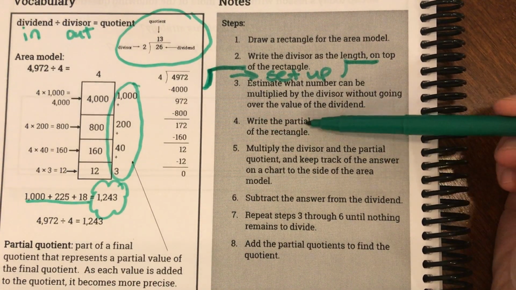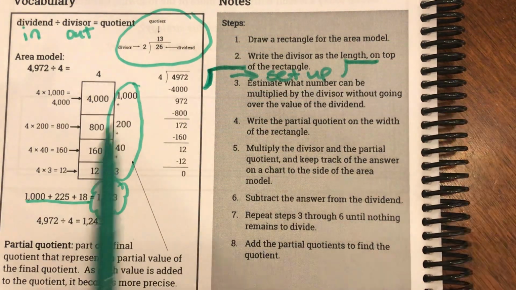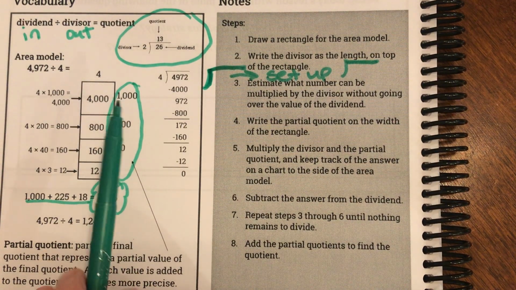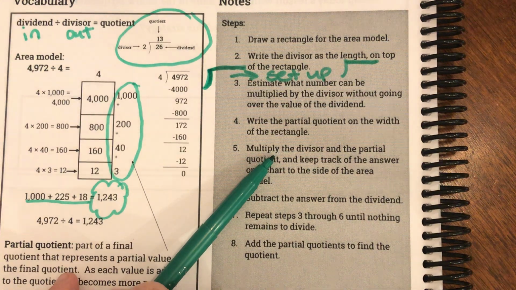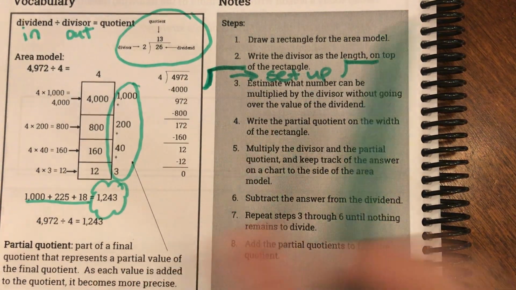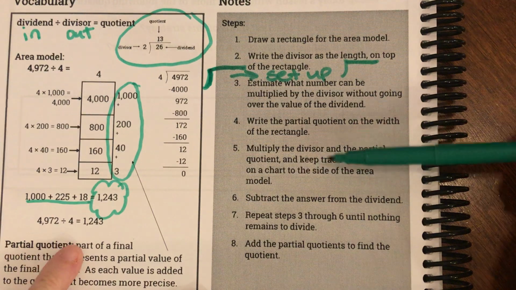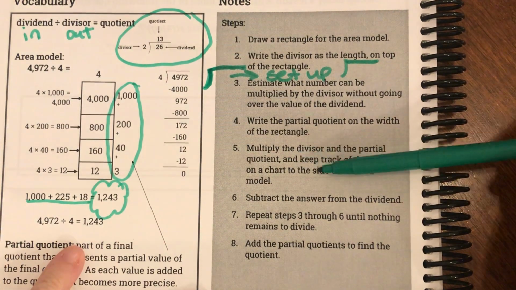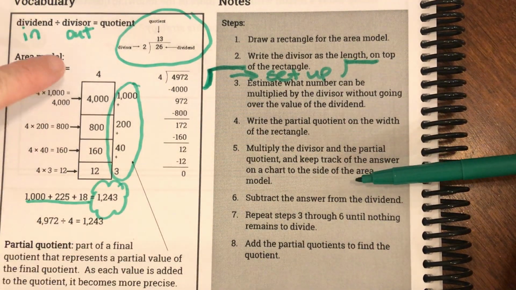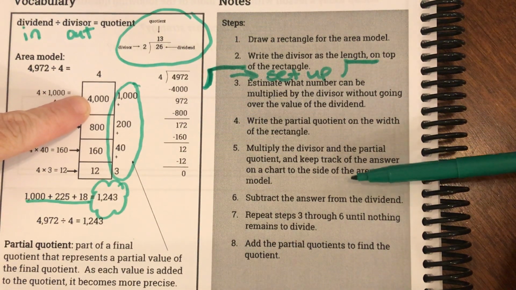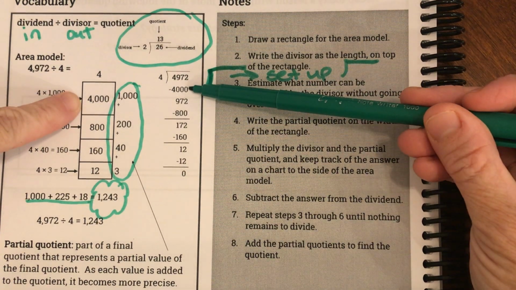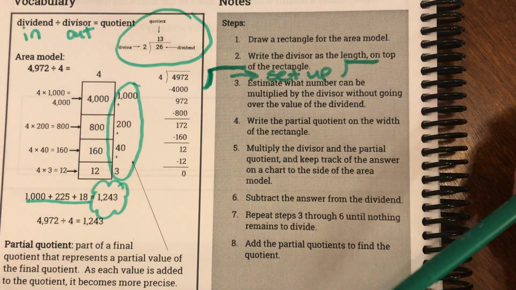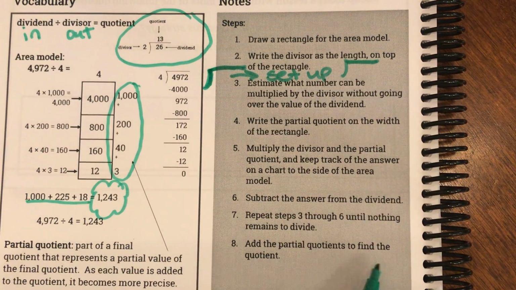And then we're going to write the partial quotient on the width. So that would be right here, our partial quotient. And then we're going to multiply the divisor and the partial quotient and keep track of the answer. So that's what we're multiplying right here. Okay, and then we're going to subtract the answer. So that's right here. And then we're going to keep repeating the steps. And then at the very end, we're going to add all of our partial quotients.